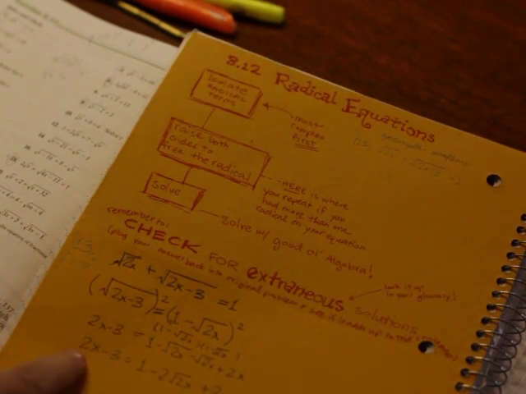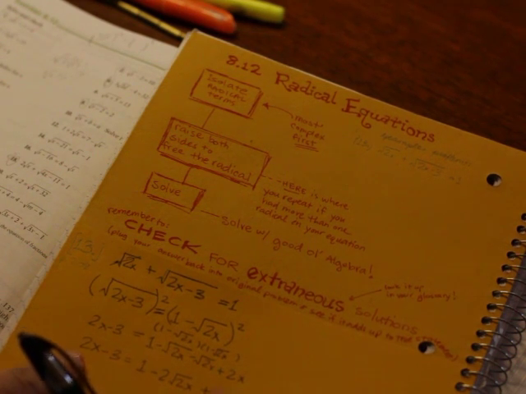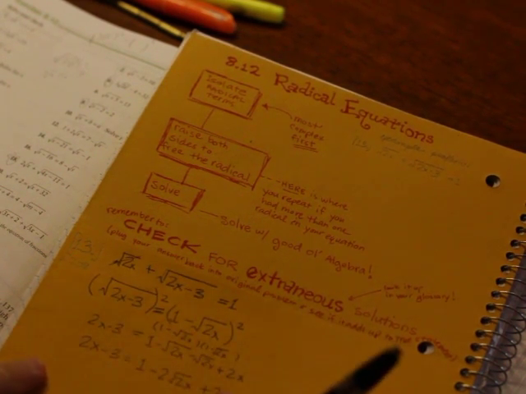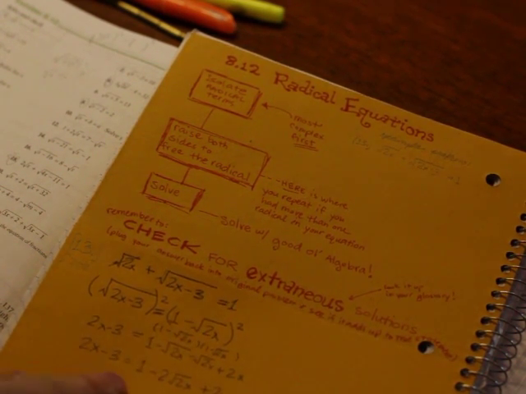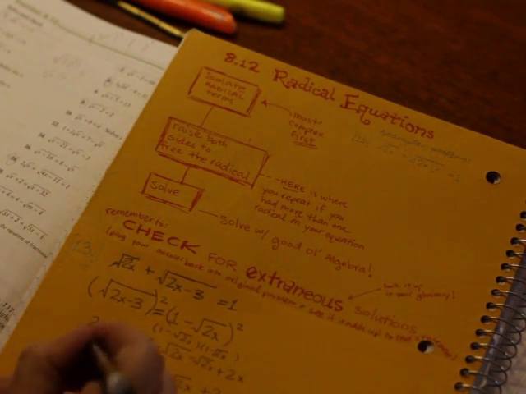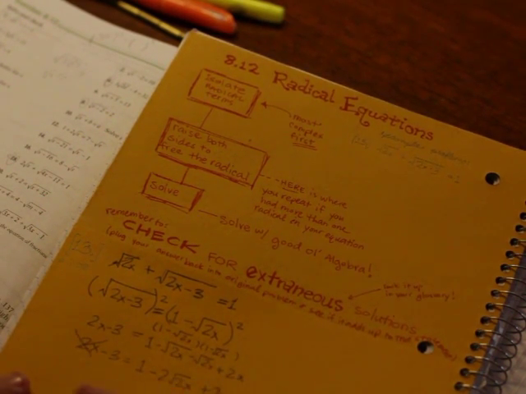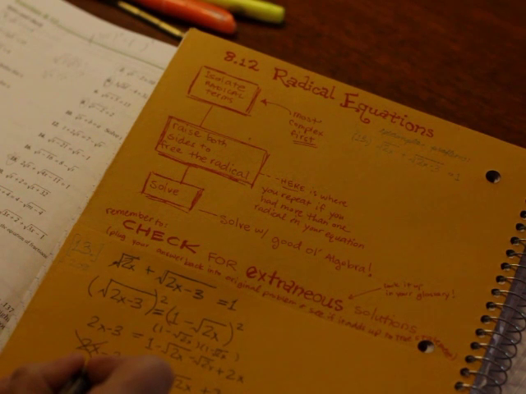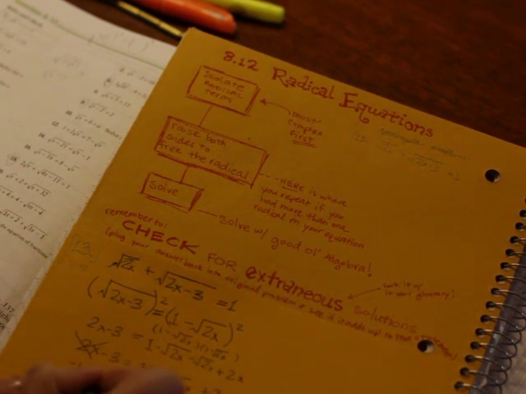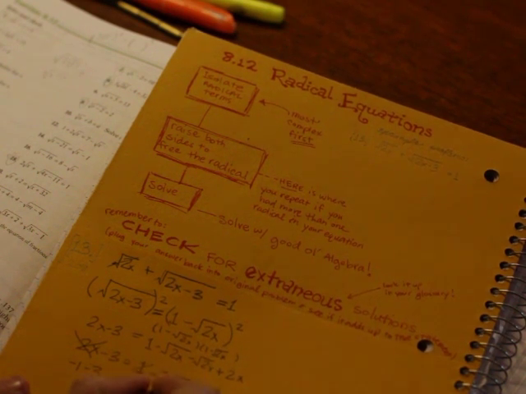I see I have a positive 2x and a positive 2x on different sides of the equal sign. If I change sides, change signs with either one, they're going to cancel each other out. So I'm going to go ahead and do that. 1, let's take it, change sides, change signs, negative 1 minus 3. Negative 2 square root of 2x, okay?